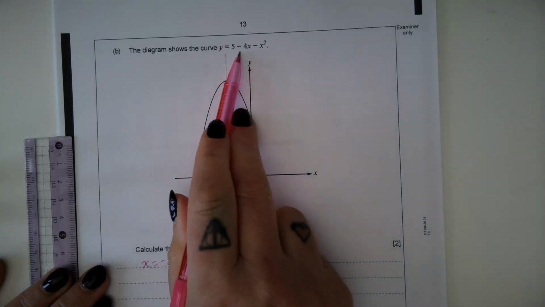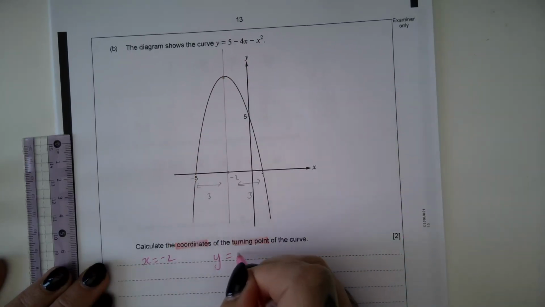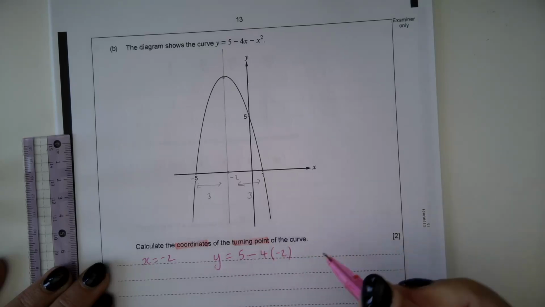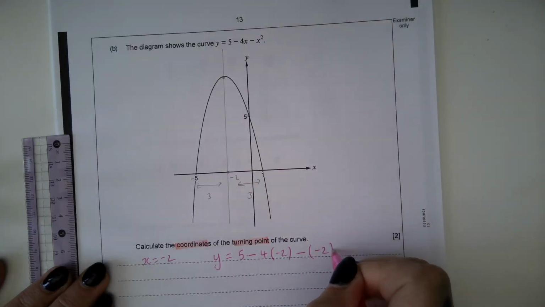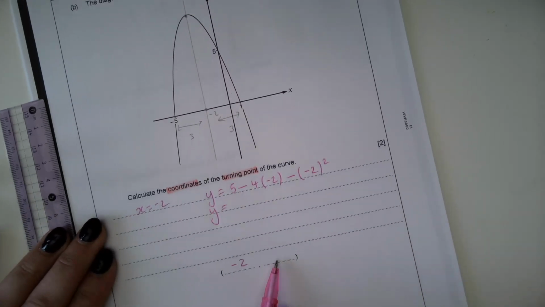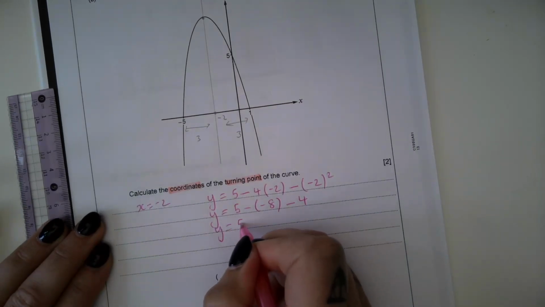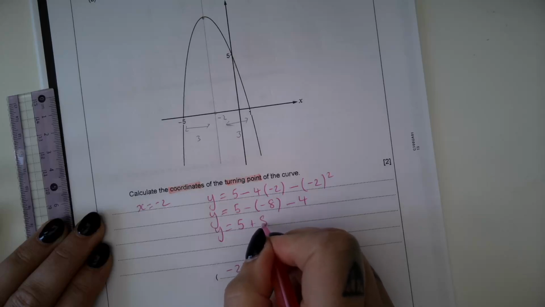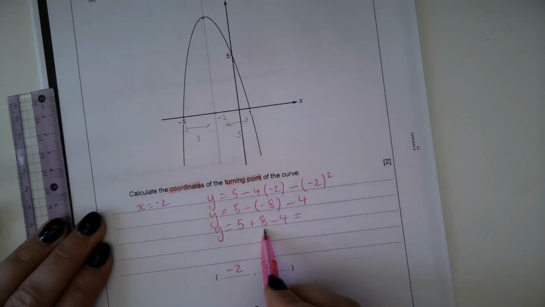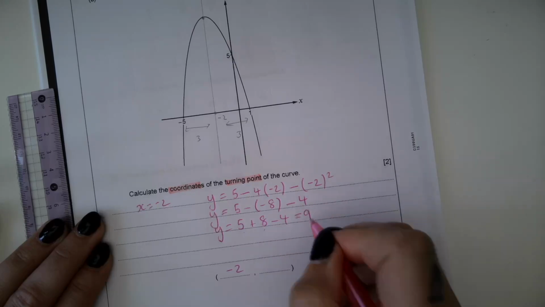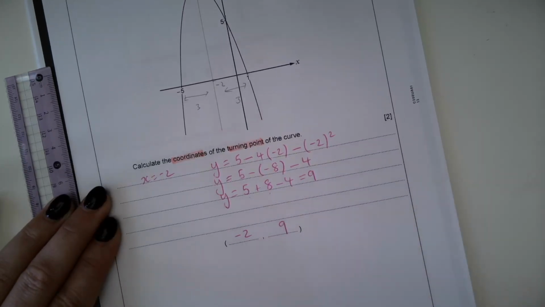And I can now use that by substituting into this equation. So y equals 5 minus 4 times (-2), because x is -2, minus (-2) squared, because we want the corresponding y coordinate. So we have 5 subtract 4 multiplied by -2, which is -8, and (-2) squared is +4. Notice my use of brackets here because I don't want to mess up with any of these double signs. So y equals 5 subtract -8, so that's 5 plus 8 subtract 4. 5 plus 8 is 13, take away 4 is 9. So the y coordinate is 9.